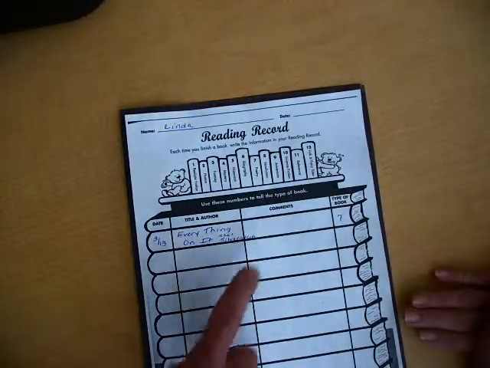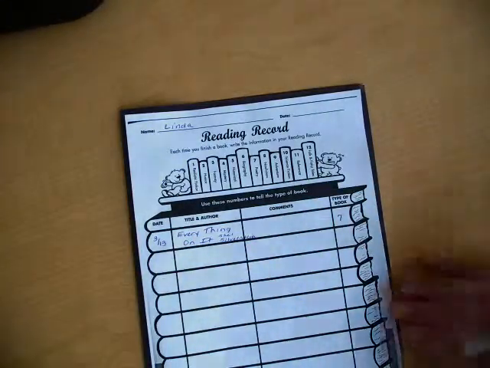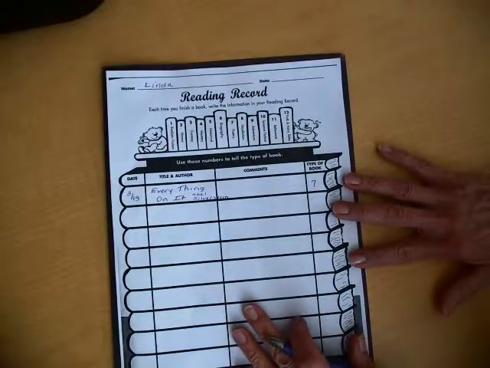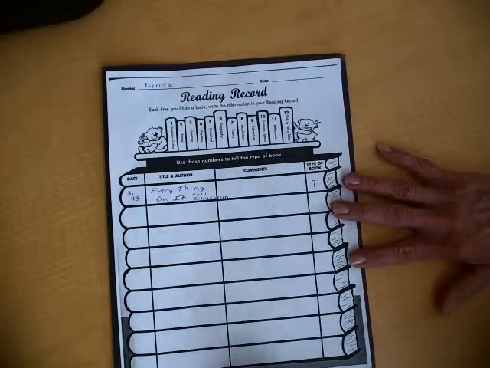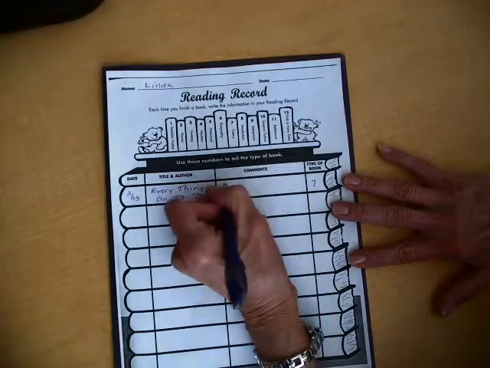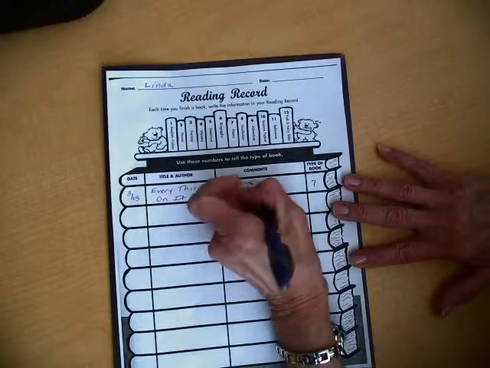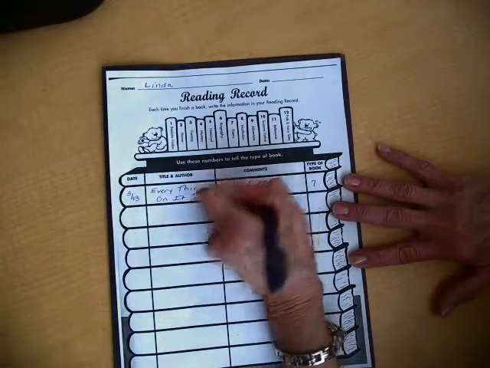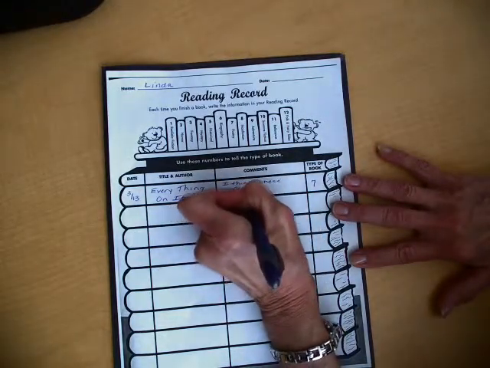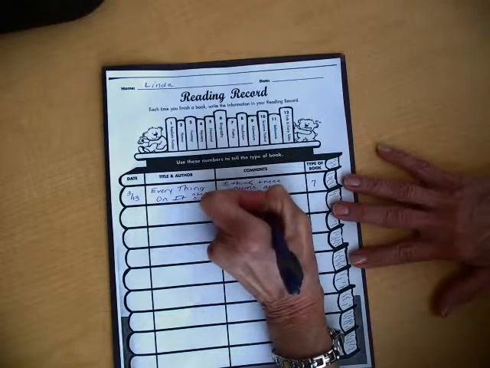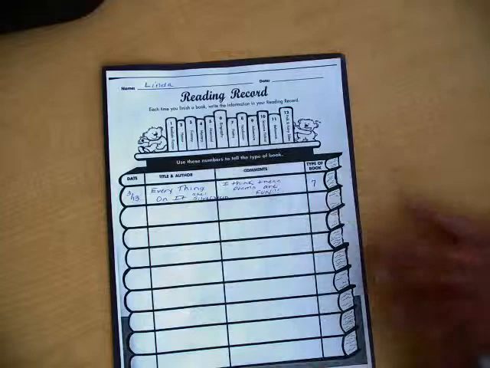In the comment section, you can write maybe how long it took you to read it, or why you liked it, or favorite poem or something. Sure. How about I'll put, I think these poems are fun. And reading is supposed to be fun.